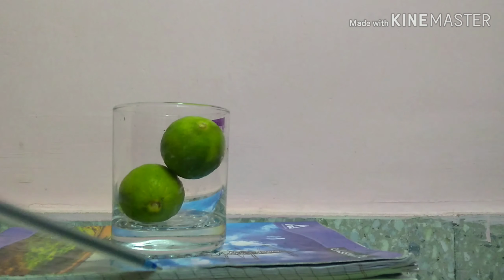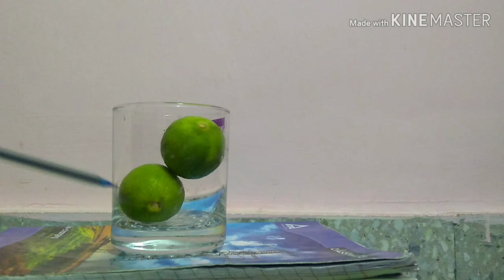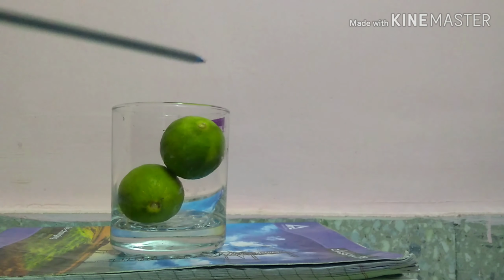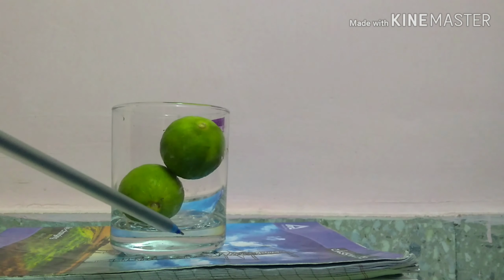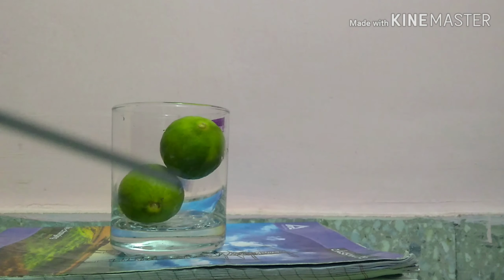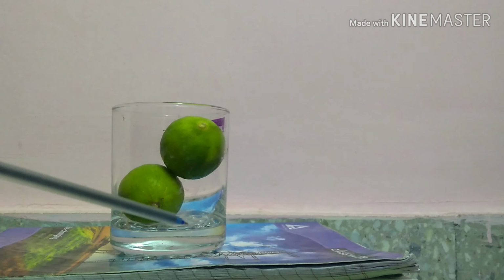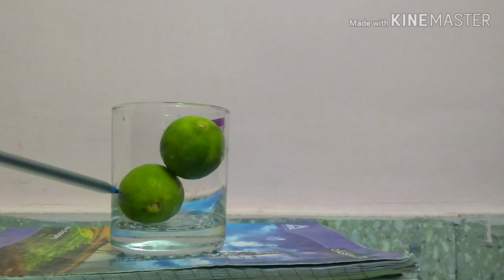This lemon is not falling down because it is sitting on this lemon. Now you see what are the forces acting on the second lemon. On the second lemon, the downward force is gravity, the gravitational force, that is weight. Another one: this lemon is not falling down, no, because it is balanced by this one.